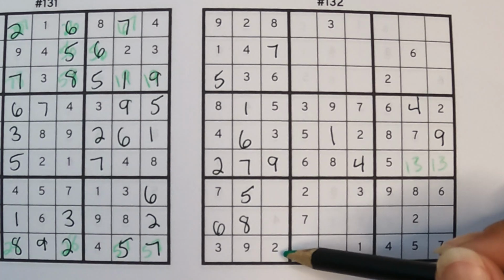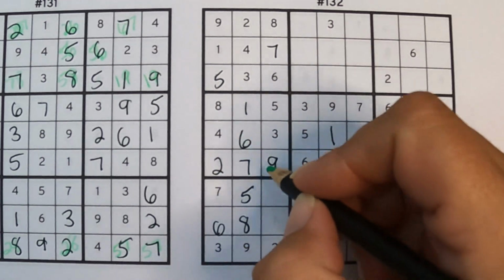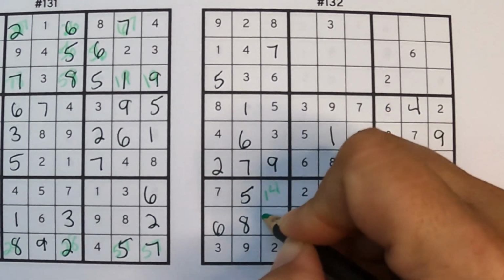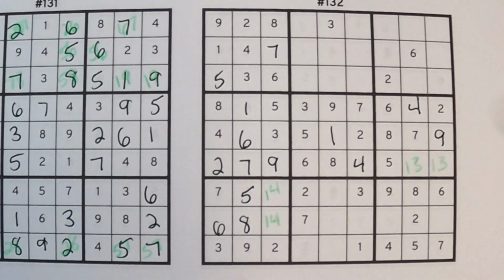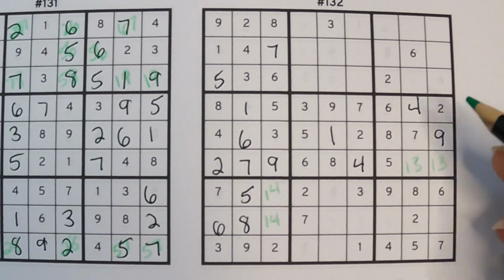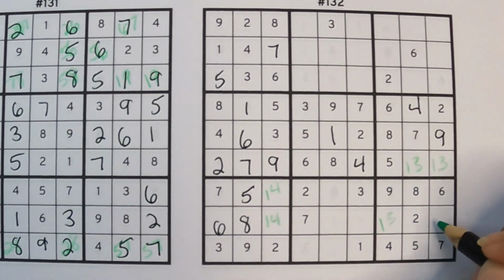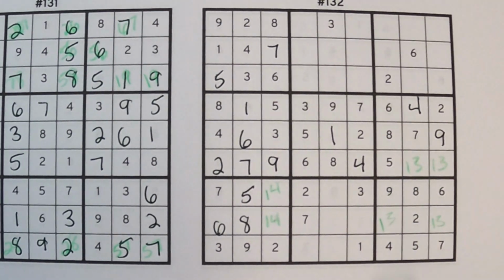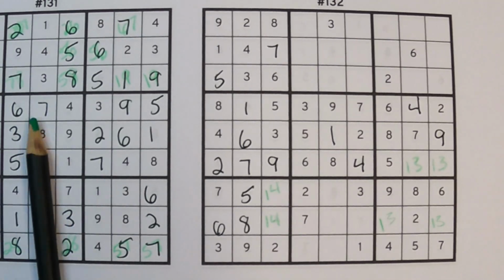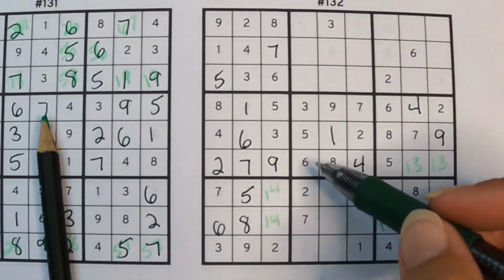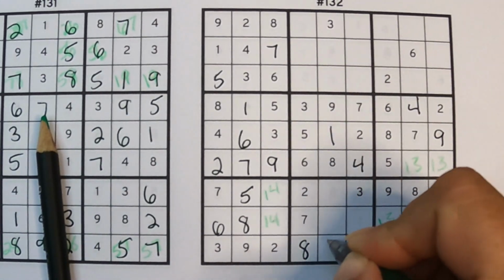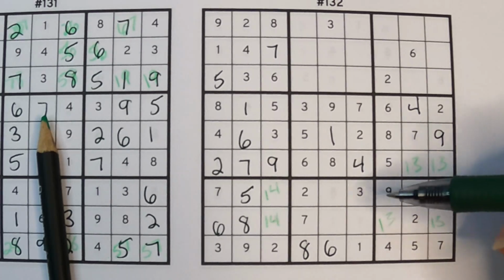For this box, we're missing 1 and 4, and I don't see any help. So 1, 4. For this box, we're missing 1 and 3. So 1, 3. For this bottom row, we're missing 6 and 8. We've got a 6 here, so 8, 6.